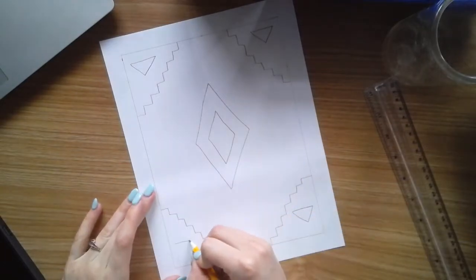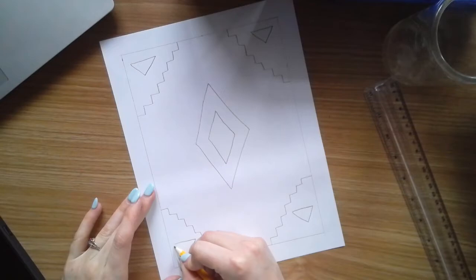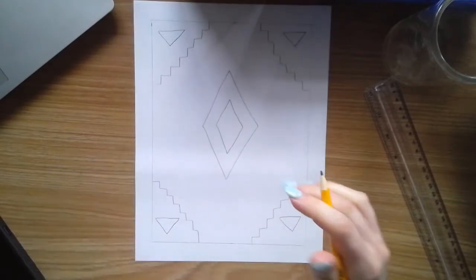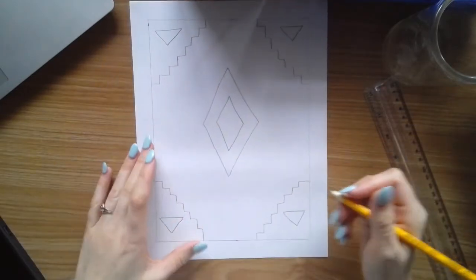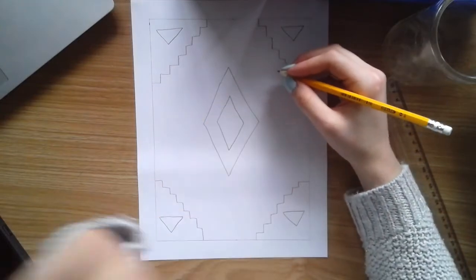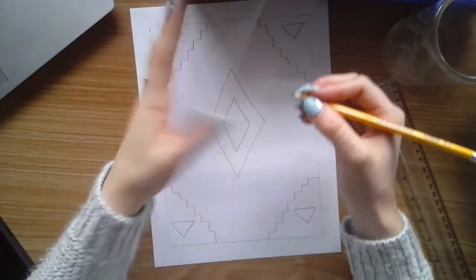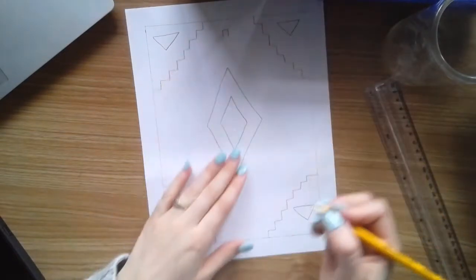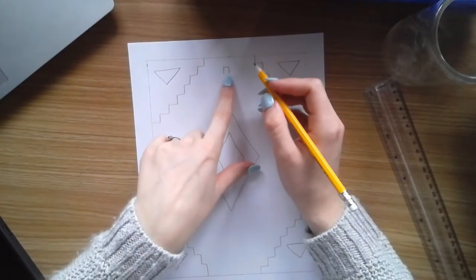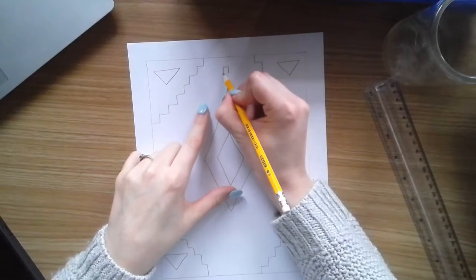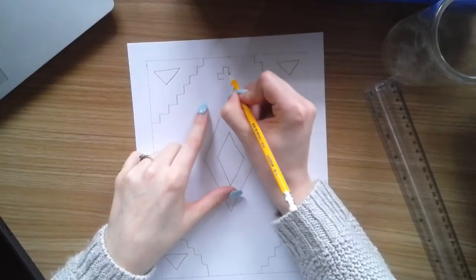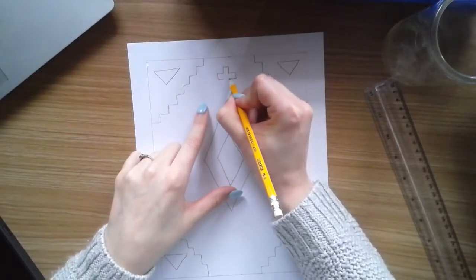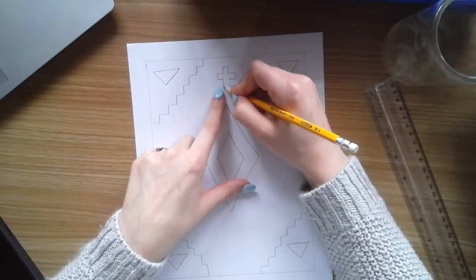I'm gonna have them all go the same direction. There's also a lot of rectangles and plus signs, so you guys know how to draw rectangles, but I'll show you how to draw a plus sign. So you start with a little box like this with it open. You're going to do the same thing on the left and the right, and then you're going to connect it at the bottom.